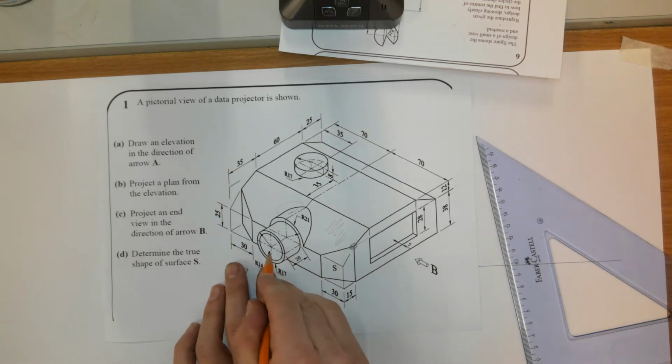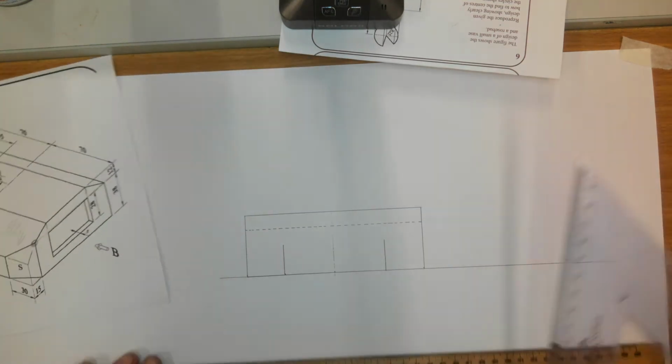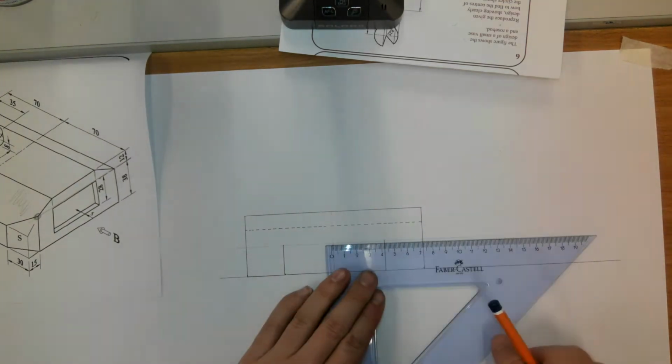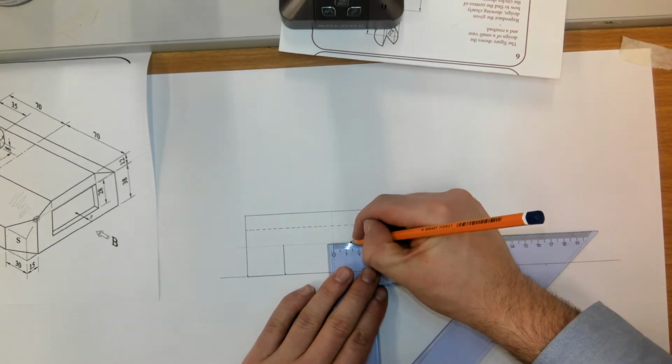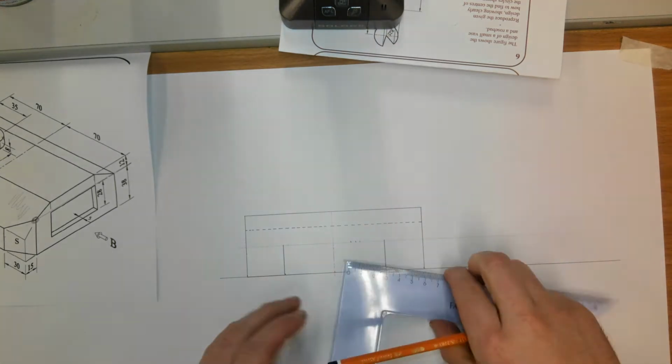Okay, so I'm going to target the circles here. So the radiuses are 14, 17 and 21. So I can draw a light line here. I'm going to mark the radiuses of 14 from the center, 17, 21.